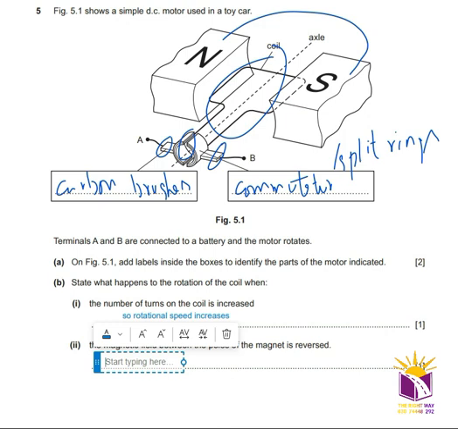The magnetic field between the poles of the magnet is reversed. When we reverse the direction of the magnetic field, our motor will rotate with the same speed. But what happens to its rotation? Its rotation is going to be reversed.